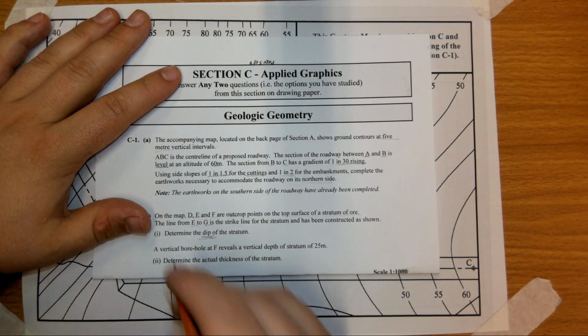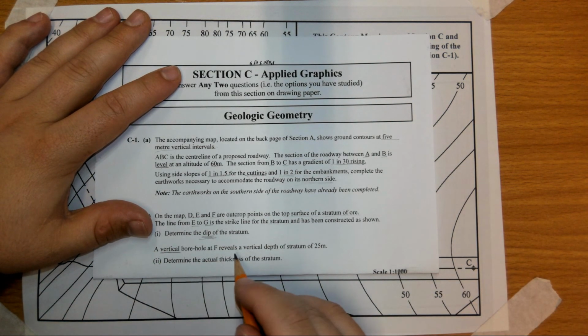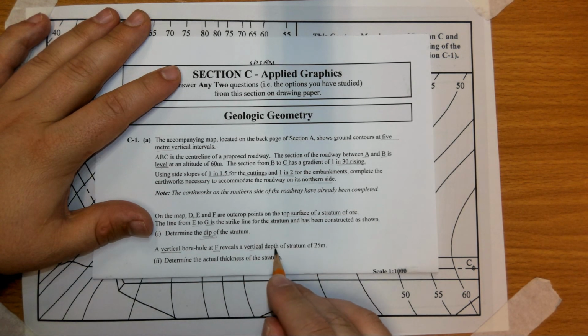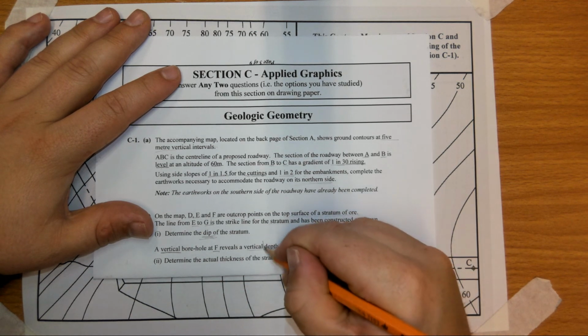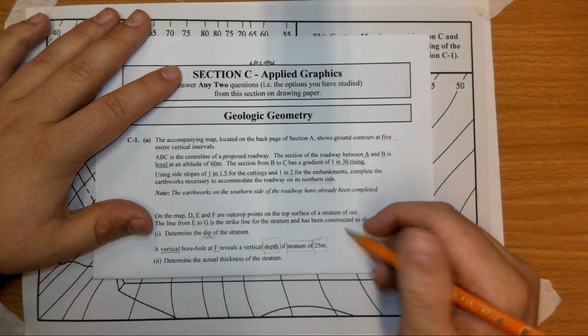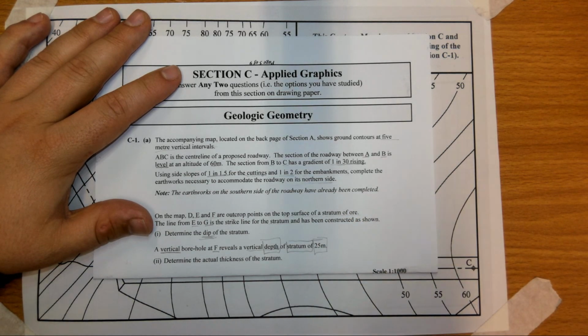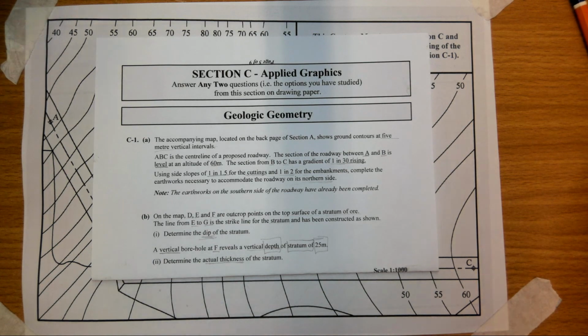Part 2. A vertical borehole at F reveals a vertical depth of the stratum of 25 meters. So that means that the stratum has a vertical depth of 25 meters. It says determine the actual thickness of the stratum.